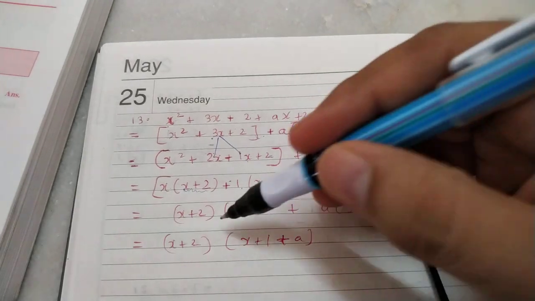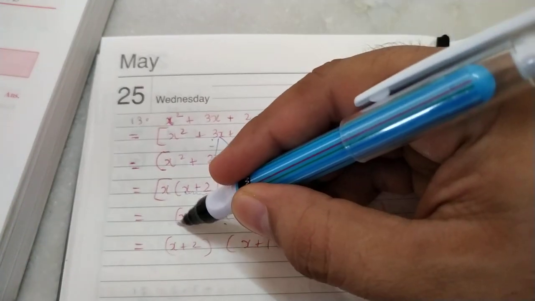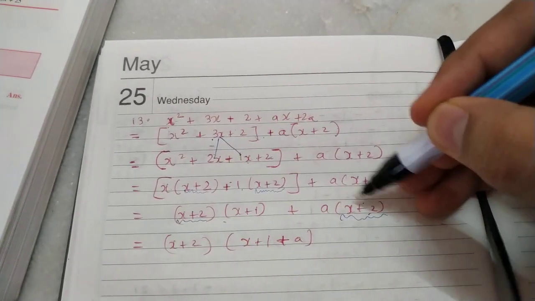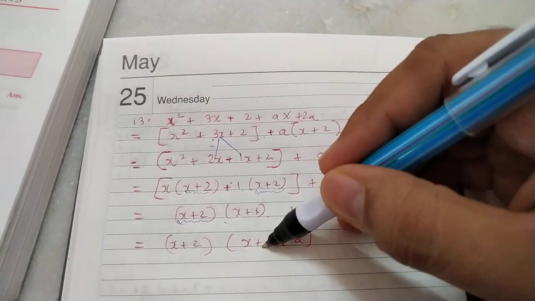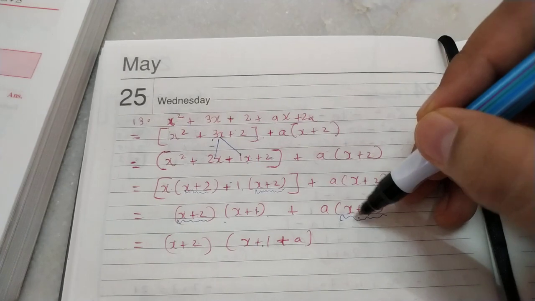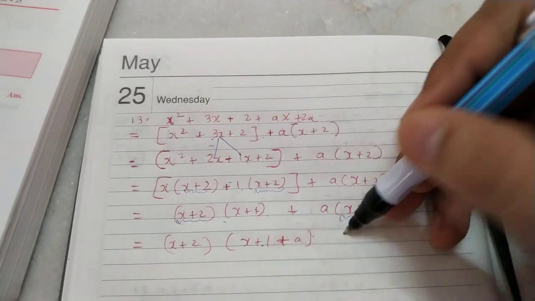So now out of these 2 terms, I got the same bracket common. So take it out common, and what is remaining here? X plus 1 is remaining. So just copy that, and what's remaining here? Plus a is remaining. So write that. So that's the final answer.